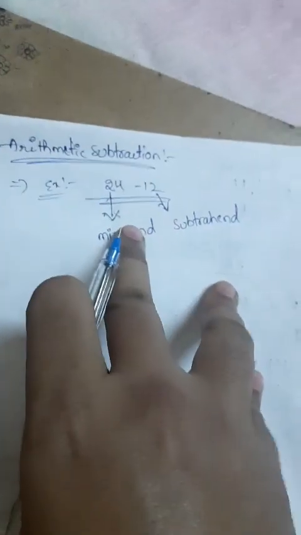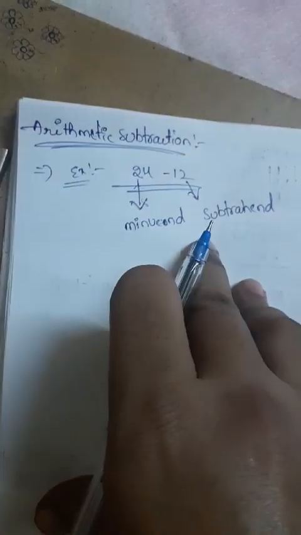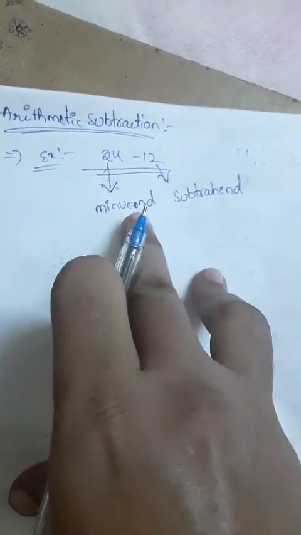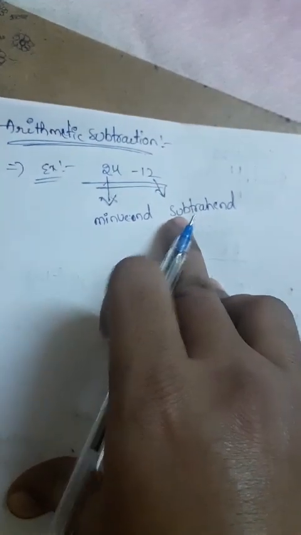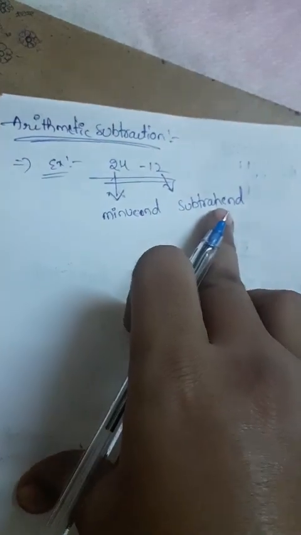In subtraction, the first number we have, we can call the minuend, as we know already. The number being subtracted, the negative number, we can call the subtrahend.